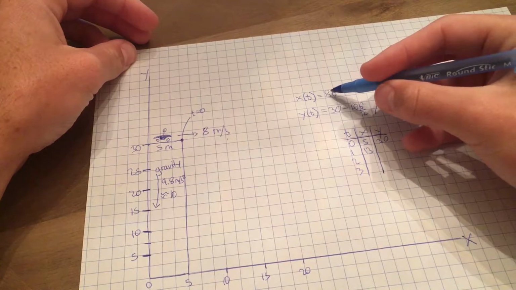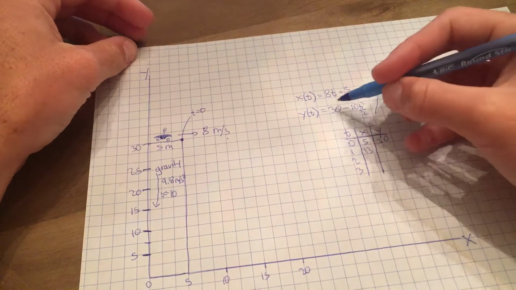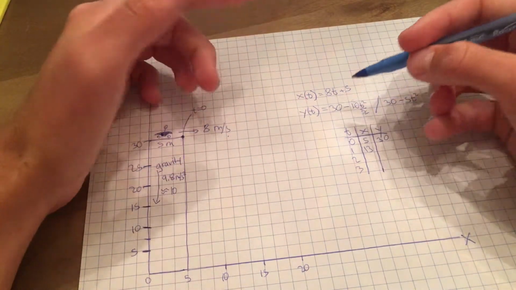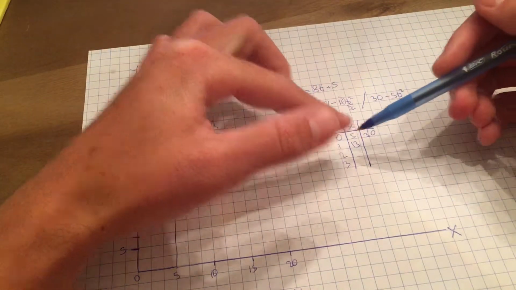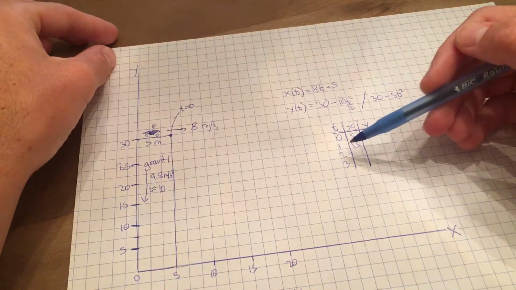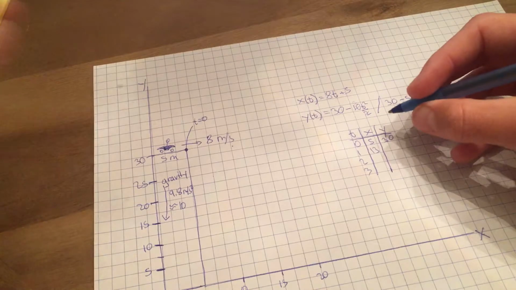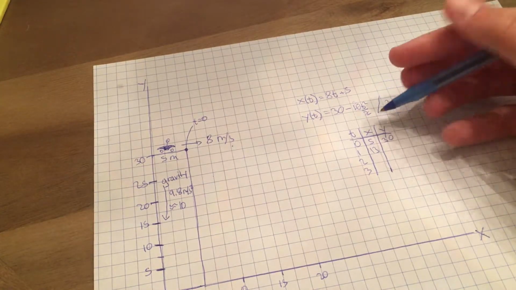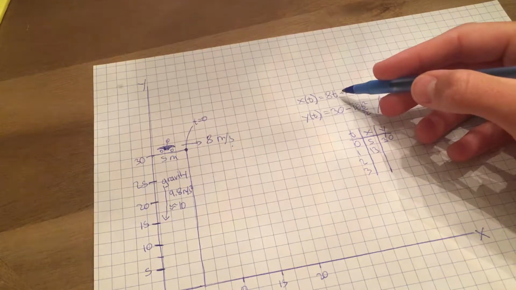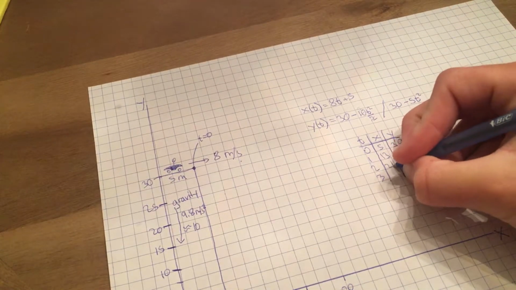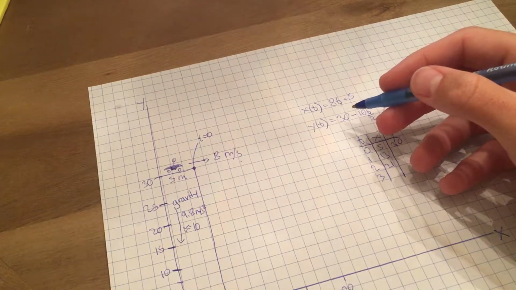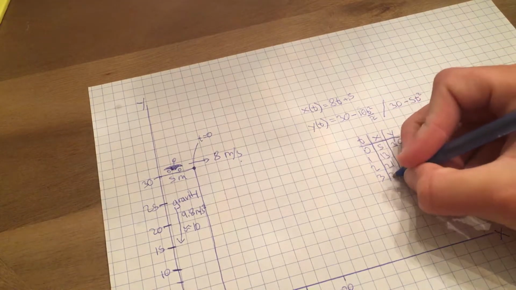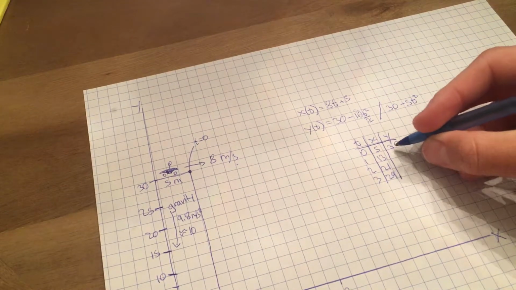And I'm going to do all of the x's first and then all of the y's, just so I'm not flipping in between equations. If you want to do each equation, if you want to do ones all for the same, that's up to you, but just make it easier so I don't make a mistake. 8 times 2 is 16, plus 5 is 21. And then 8 times 3 is 24, plus 5 gives us 29.